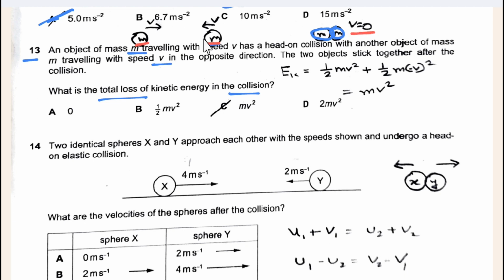So after collision, this velocity cancels with this velocity, so ultimately the velocity is 0, and we need to find the loss in kinetic energy. So loss in kinetic energy would be half into mass into speed square, that is half m v squared for this speed, and half m v squared for this speed.